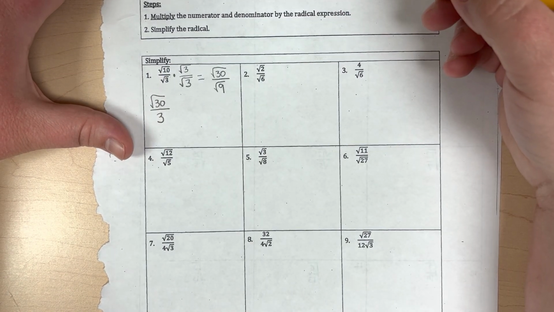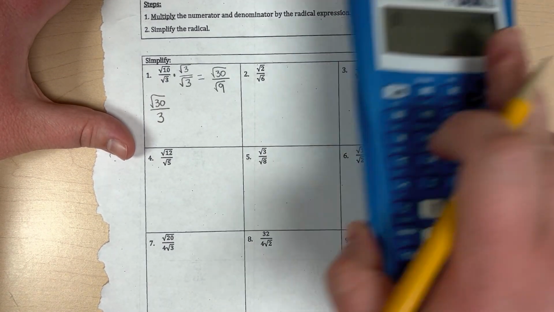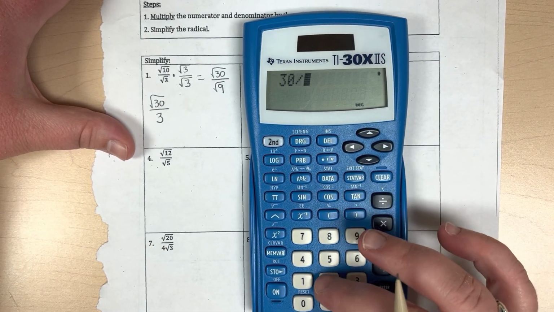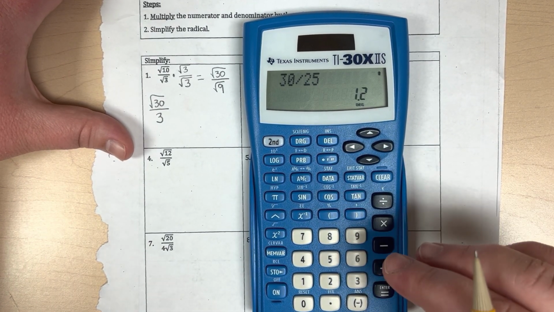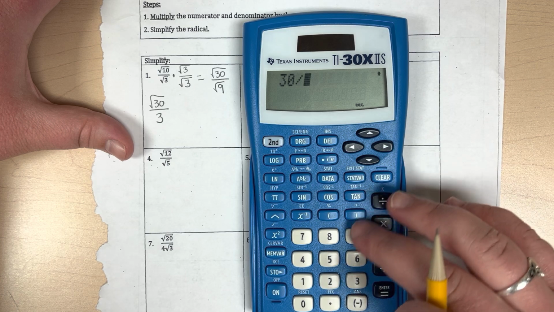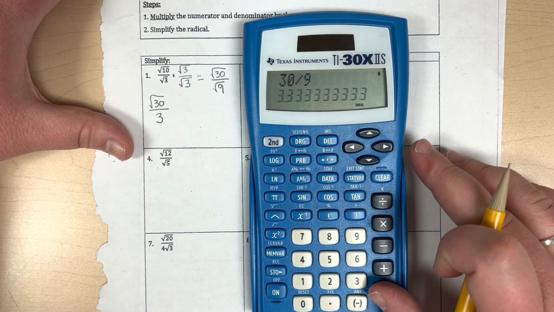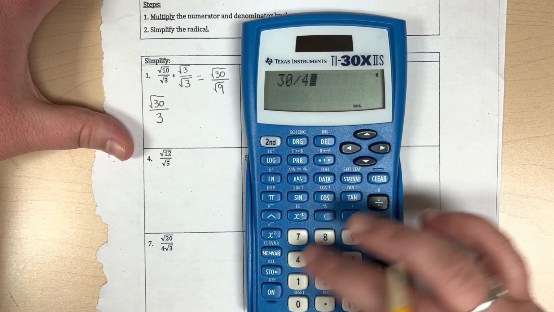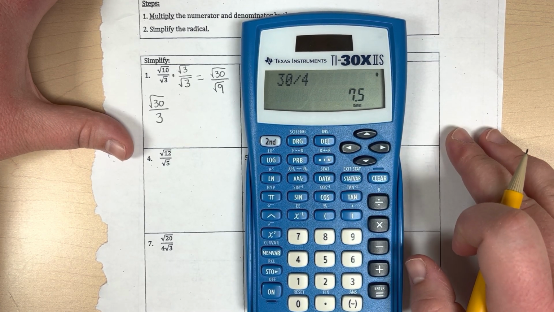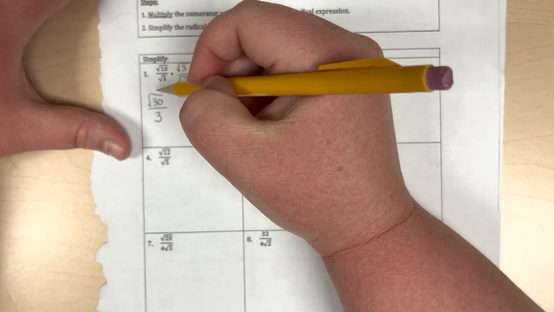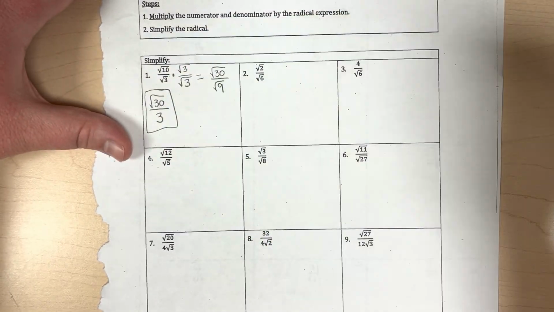Now, are there any perfect squares that go into 30? Let's find out. 30 divided by 25 does not work. 30 divided by 16, nope. 30 divided by 9, nope. 30 divided by 4, nope. All right, so that means there are no more perfect squares that fit, so we are all done.